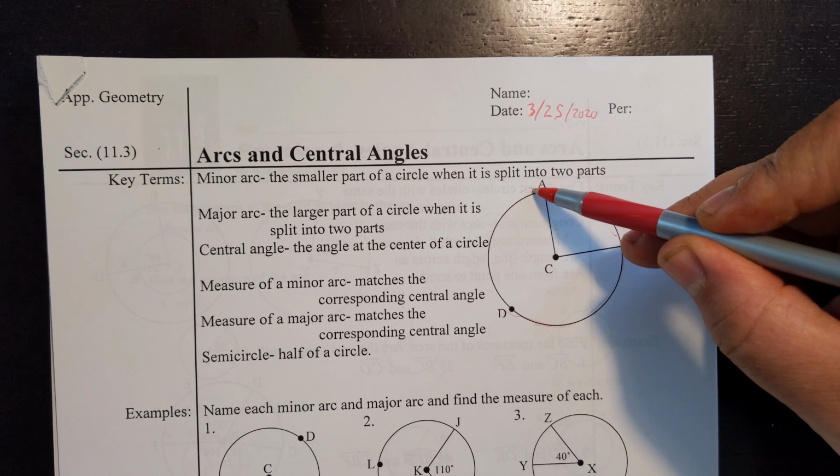is going to be the smaller one, and the major arc is going to be the one that goes around the long way from point A to point B. The central angle is going to be the angle that is at the center of the circle. The measure of your minor arc will be the same as the measure of this angle, and the measure of the major arc will be the same as the angle that would be on the outside over here. So it's going to match its central angle. And then semicircle just means half a circle.